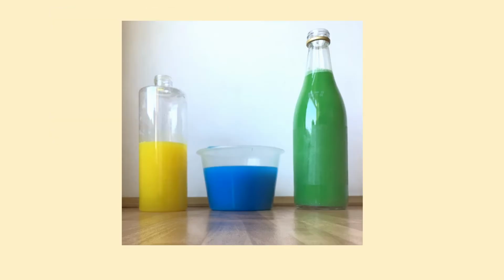Now have a look at this one here. These containers aren't filled to the top, so we're only comparing volume here. We're not comparing the capacity because none of these are filled to the top. So, having a look at this picture and thinking about what we just learned from the last example, have a chat with your partner. Which container do you think has the most liquid?